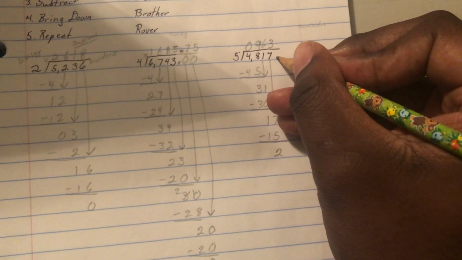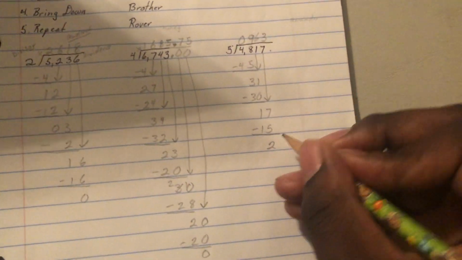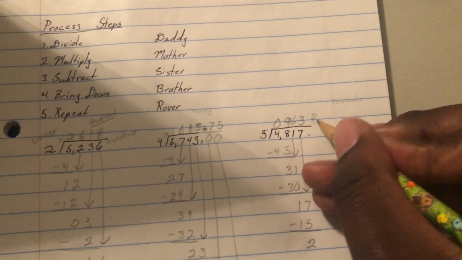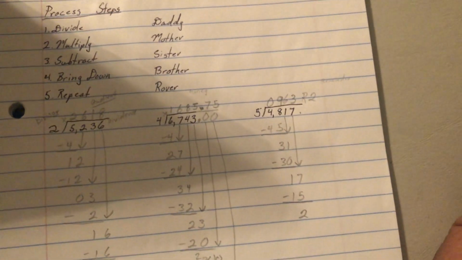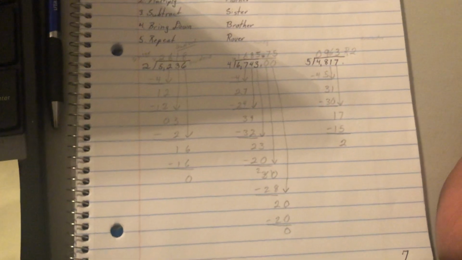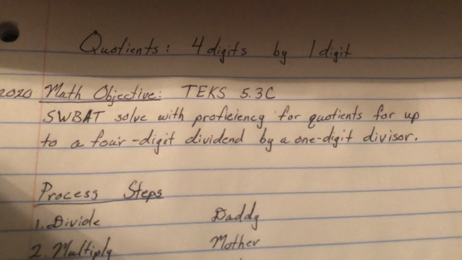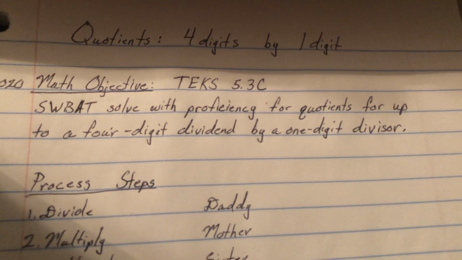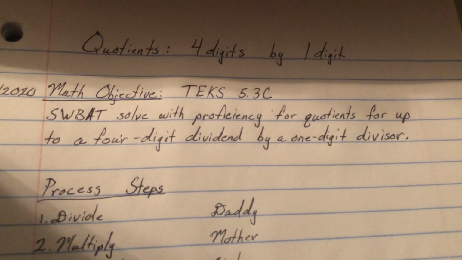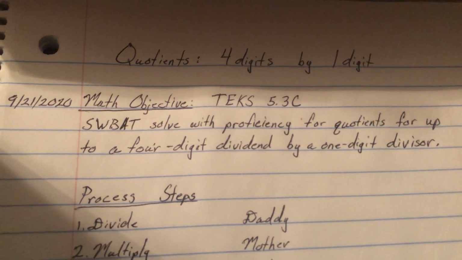And I could add the decimal, but I just wanted to show you that if that's your remainder, all you do is put down an R for remainder and 2. There are your examples. Remember, boys and girls, today, students will be able to solve with proficiency for quotients for up to a 4-digit dividend by a 1-digit divisor. You did an awesome job, and I'll see you on the next video.